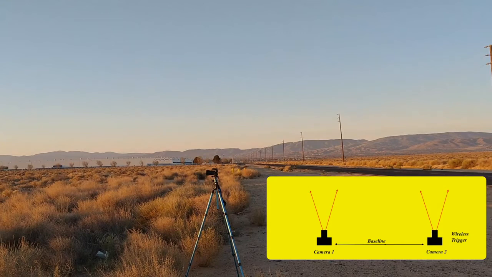The approach I took was very simple. Two cameras triggered at the same time. Obviously, I cannot be in two places at the same time. And so I had one hooked up to a wireless trigger so I could trigger it, and that way I could take two instantaneous photos of the sunrise and do calculations.